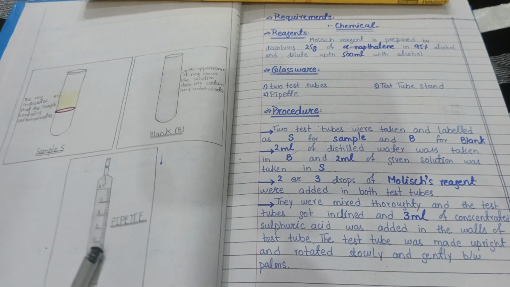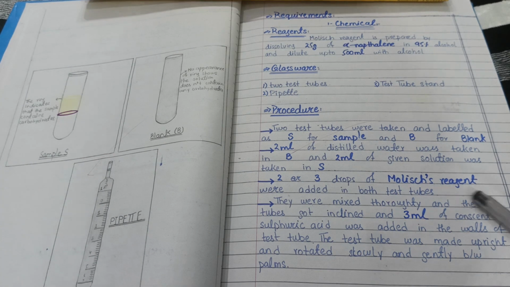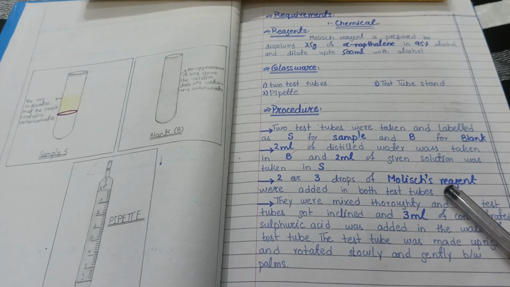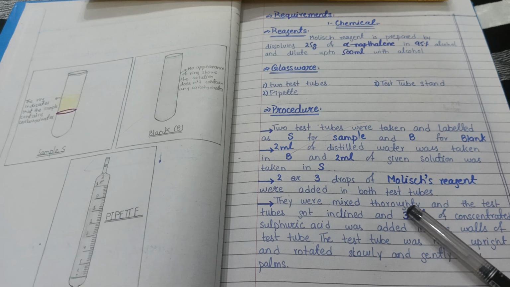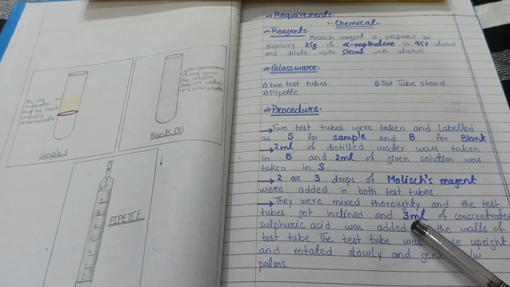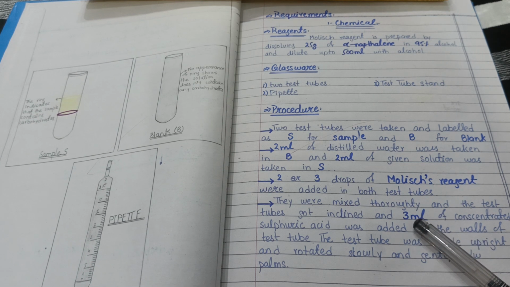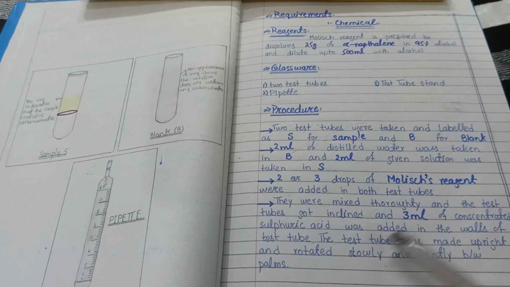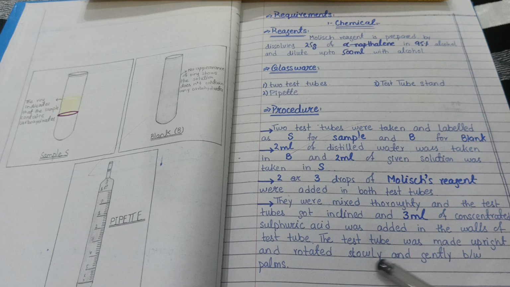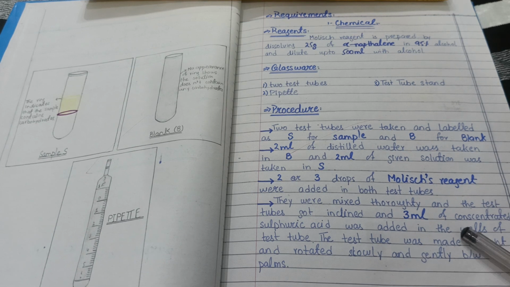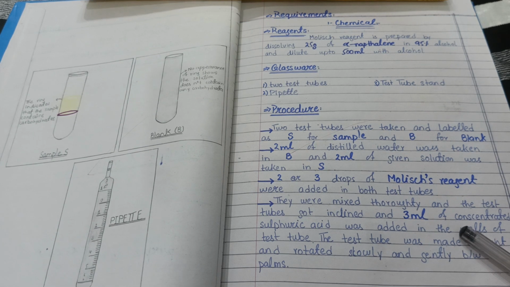This is the structure of a pipette. Now after that you are going to add 2 to 3 drops of Molisch reagent. Then you have to thoroughly mix them, and after that you have to add 3 ml of concentrated H2SO4 to it, so that the reaction takes place, and you have to gently rotate it with your hand.